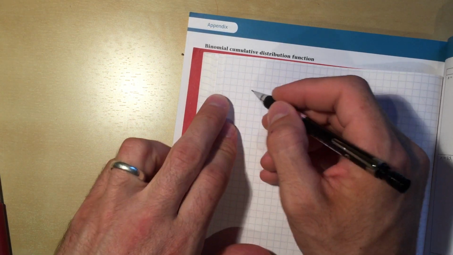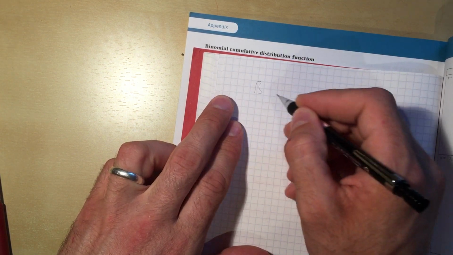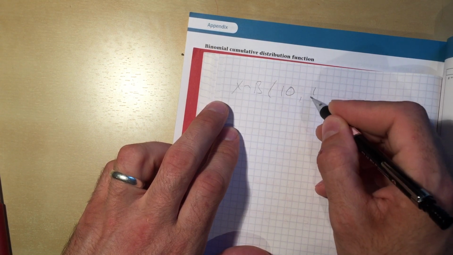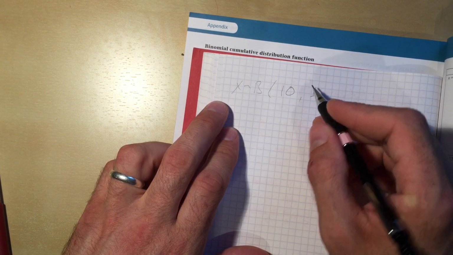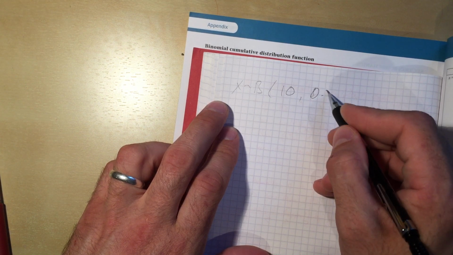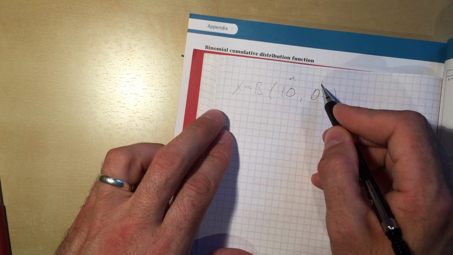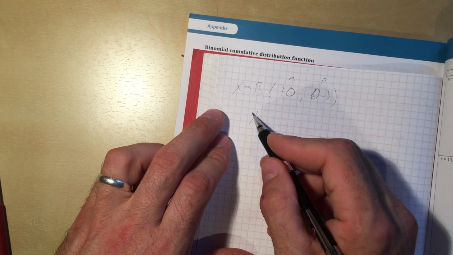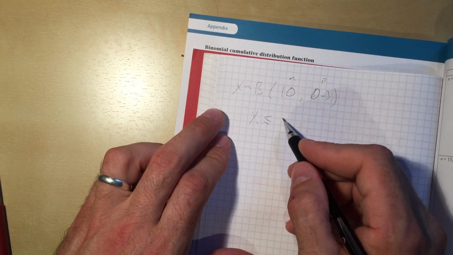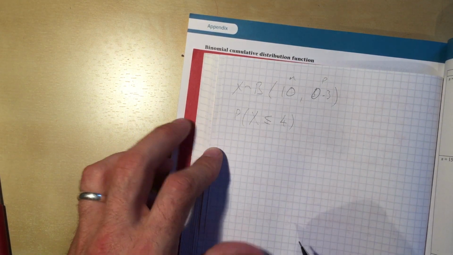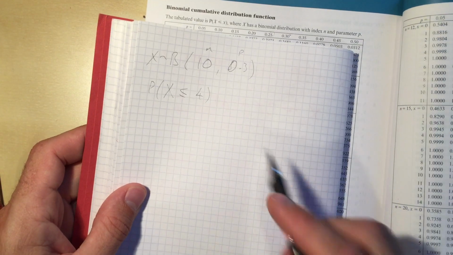Thunder outside. So if we have a binomial distribution, x is distributed binomially with, let's take the same example, 10 and 0.3, pretty similar sort of one. That's our value of n, that's our value of p. If we're interested in the probability that this random variable x takes a value less than or equal to 4, then what we need to do is go to the tables.